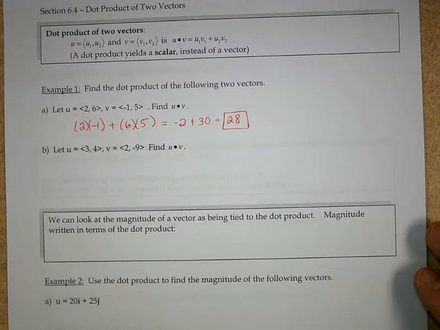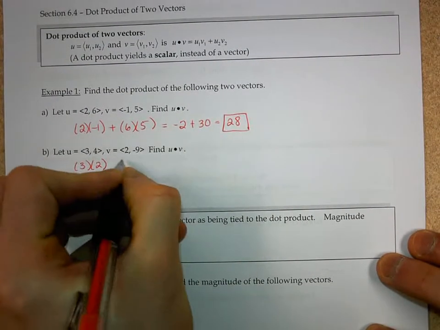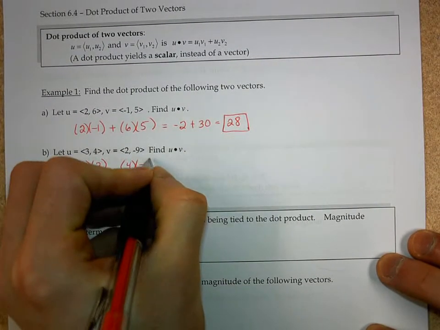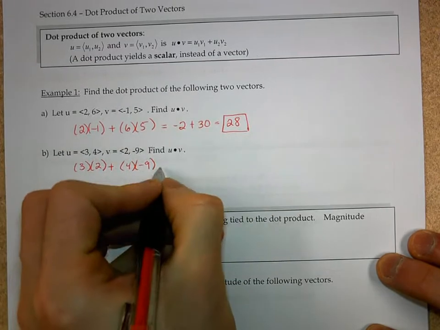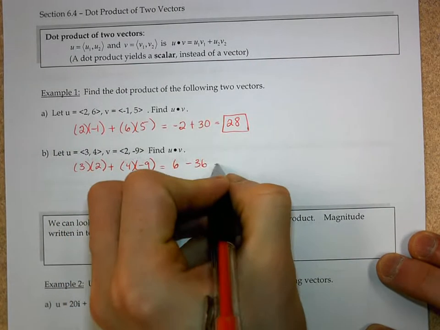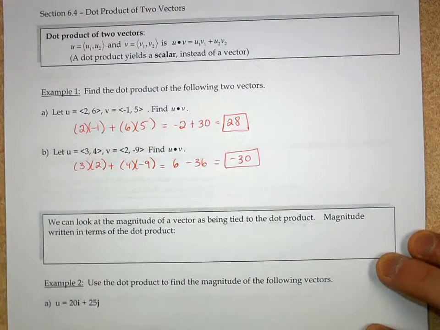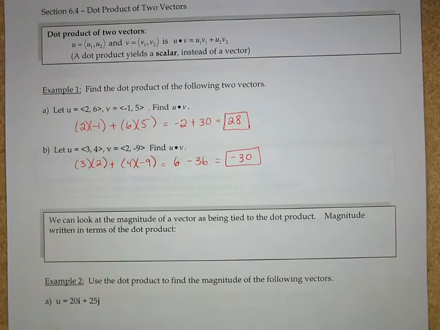Second one, same idea, finding the dot product. I'm going to multiply the x pieces together, multiply the y pieces together, and then add the result. And this dot product is going to be negative 30. Perfectly fine that we've got a negative value there. All that's saying is that we've got a negative scalar.